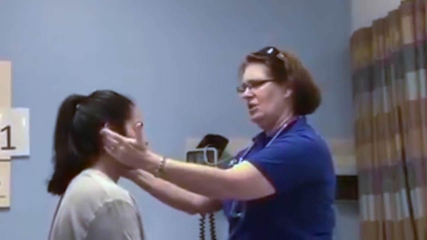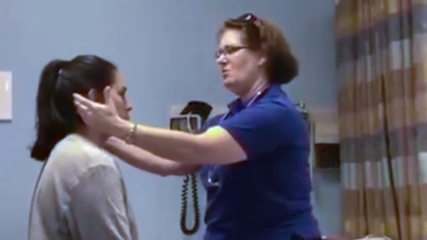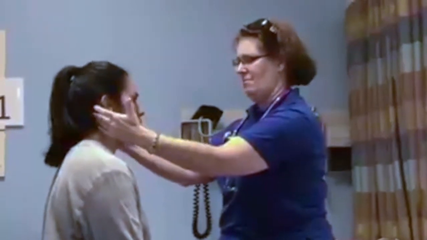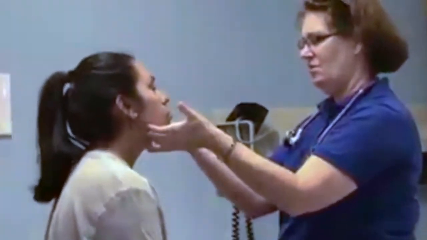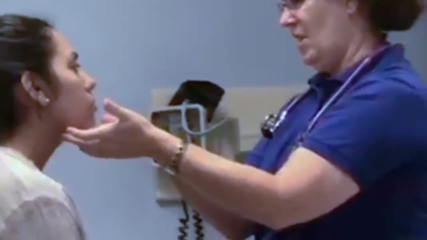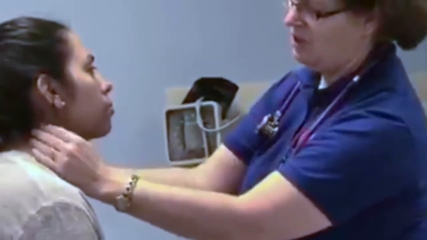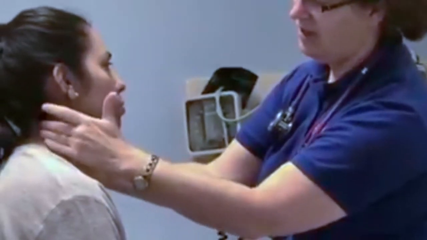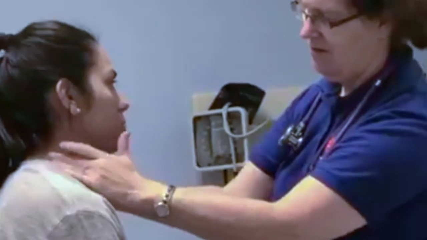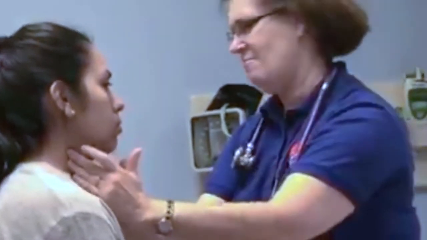Postauricular, behind her ears. Occipital, farther back in her head. Here. Submandibular. Submental. Any pain or anything? Posterior, you're looking for the trapezius. Okay. Posterior cervical chain. Anterior cervical chain.